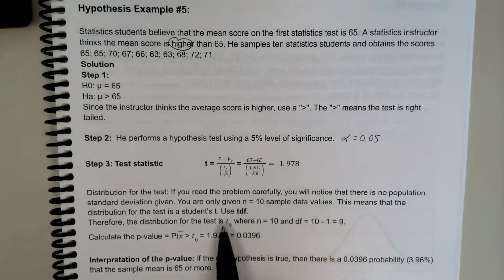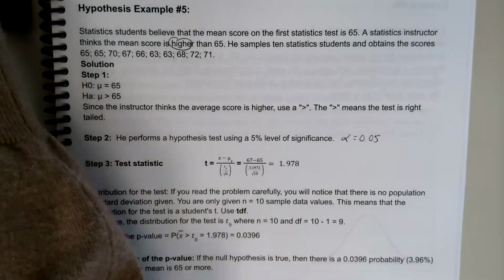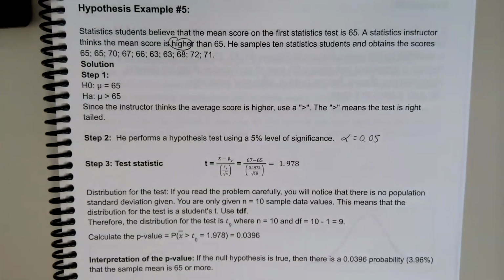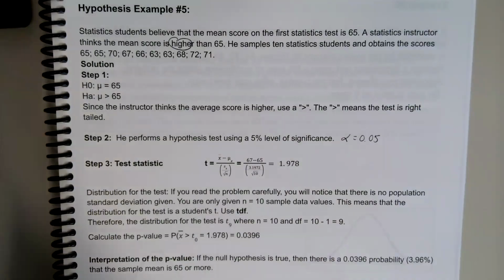And when we use Desmos, or I'm sorry, Alex, we can see that our p-value, our likelihood of being bigger than 1.978, there's a sample size of 10, so our degrees of freedom is 9.